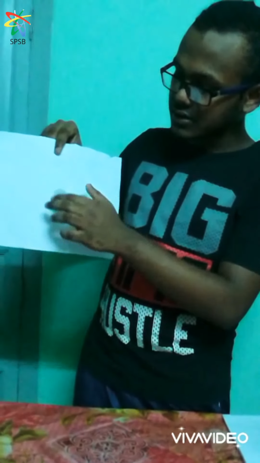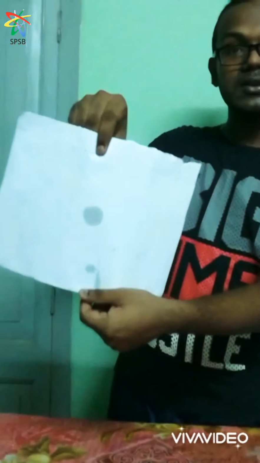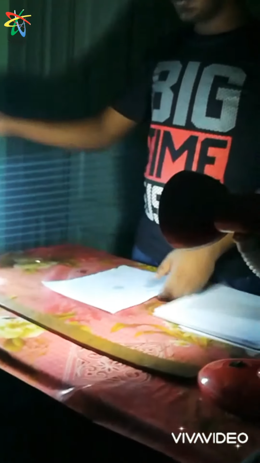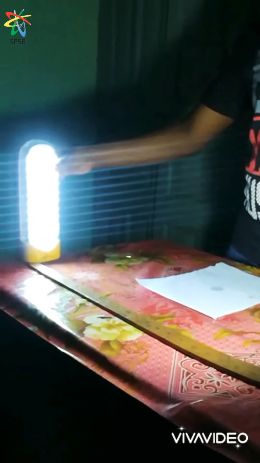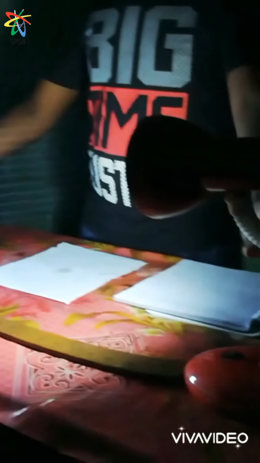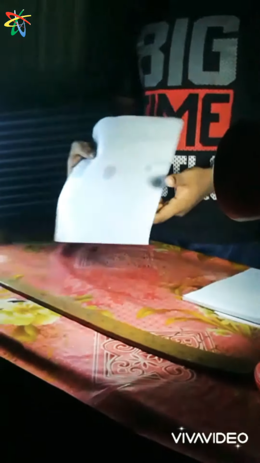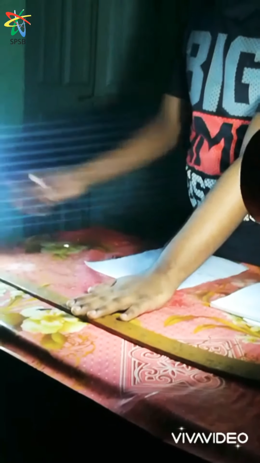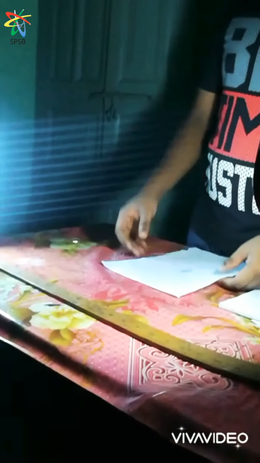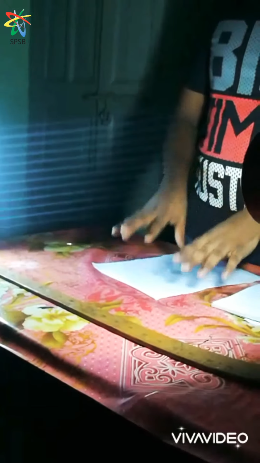To make the oil spot photometer, you need a paper and a bit of oil. So you can see that I have made a spot in the paper using oil. In this experiment we need two light sources. I have a small charged light and a lamp, and I have my photometer as well, and I need a scale too.